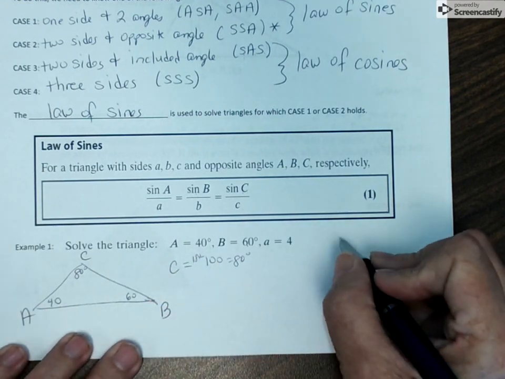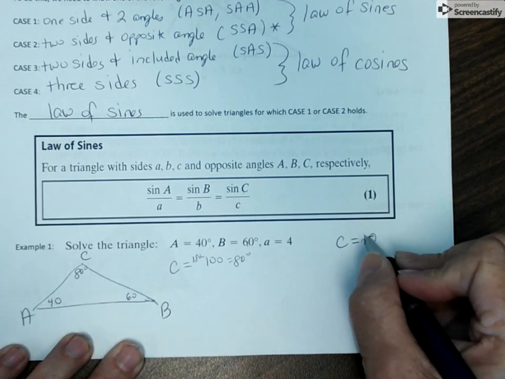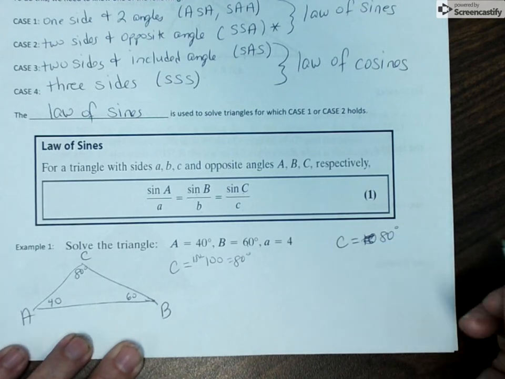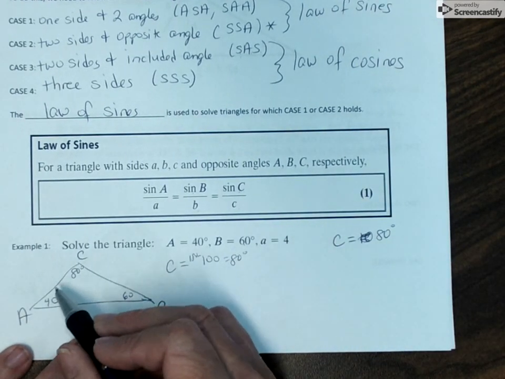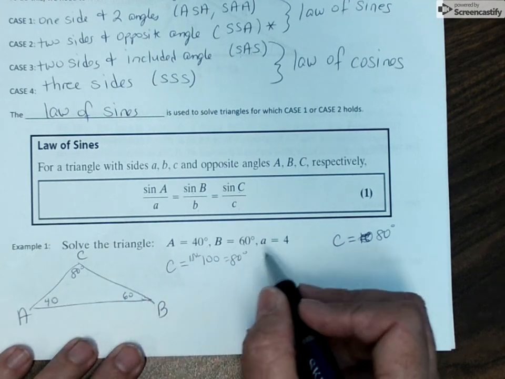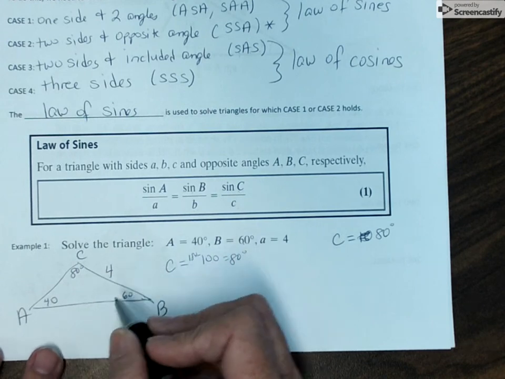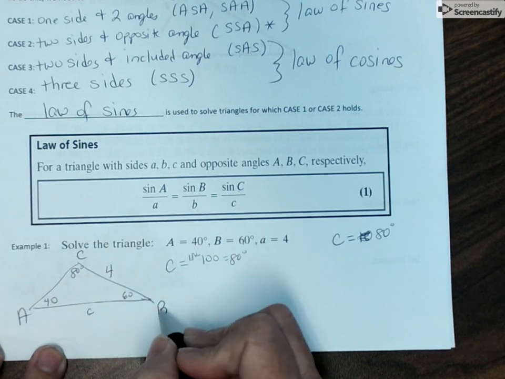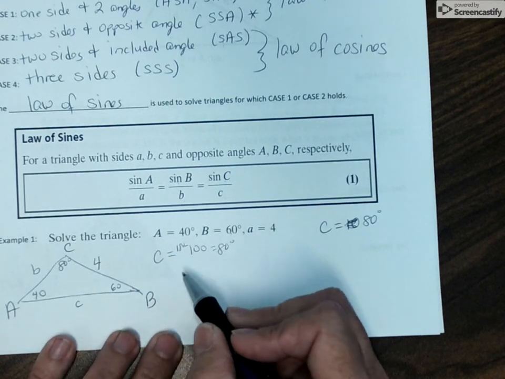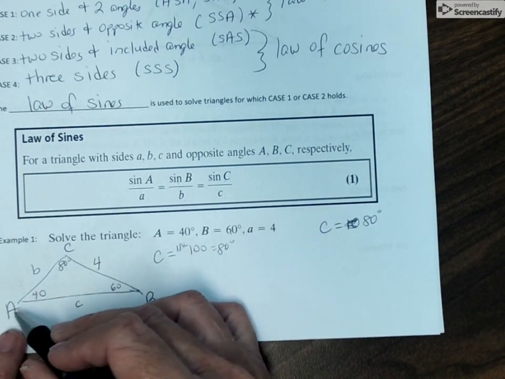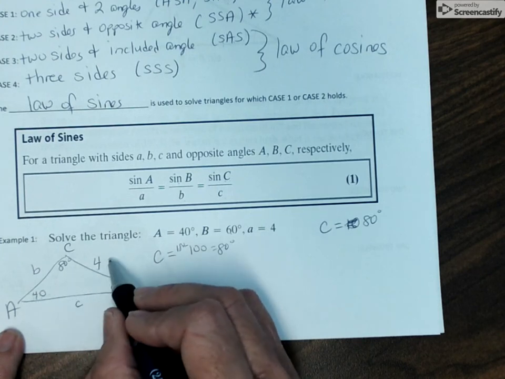So the first thing we found was the missing angle, which was not 100, it was 80 degrees. So we've got that. Now I need to find these lengths. I do know the length of A is 4. Remember, A is opposite angle A. So I still need to find the length of C and the length of B. So if I'm going to use my law of sines, I have to use this angle A because I know both the angle and I know the length.